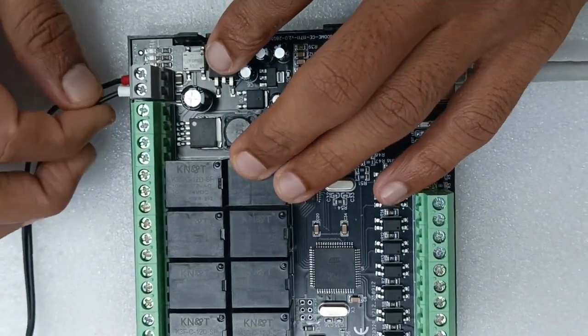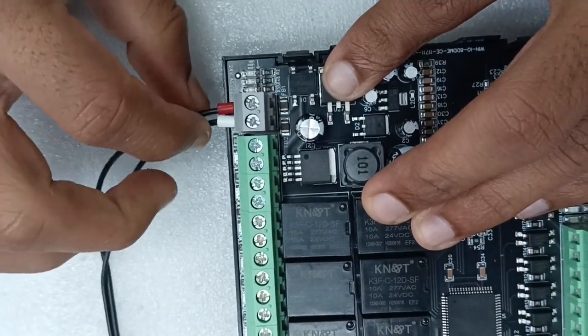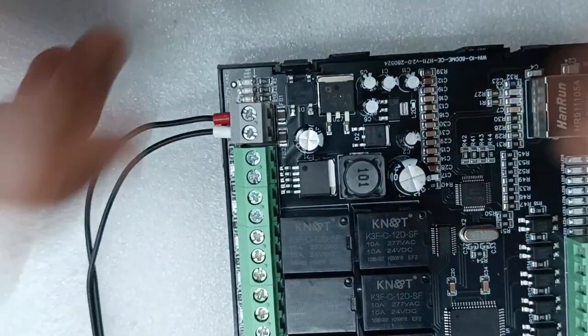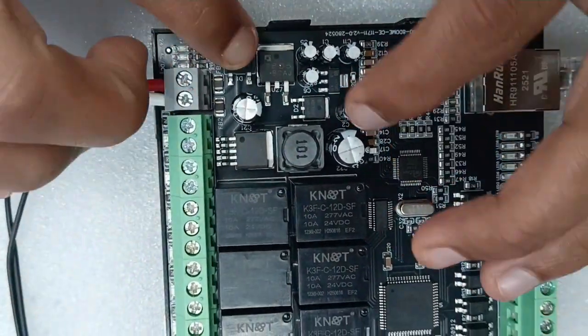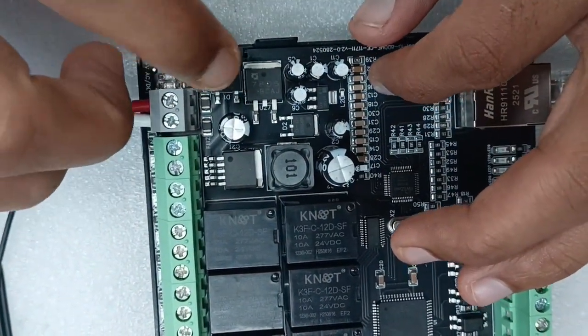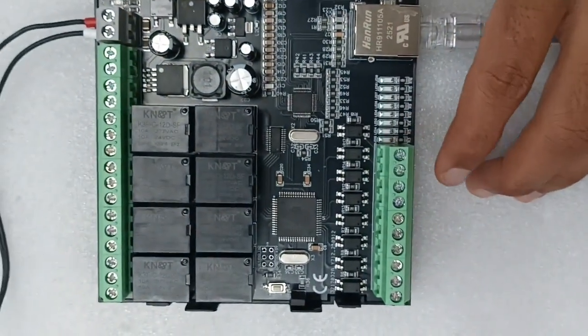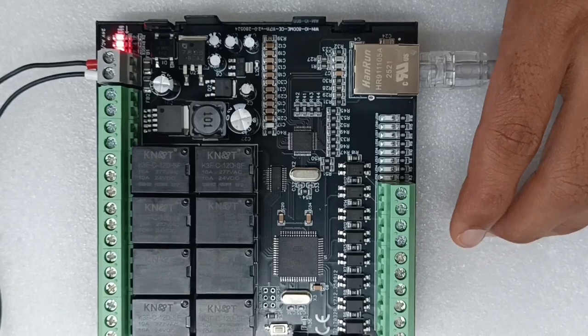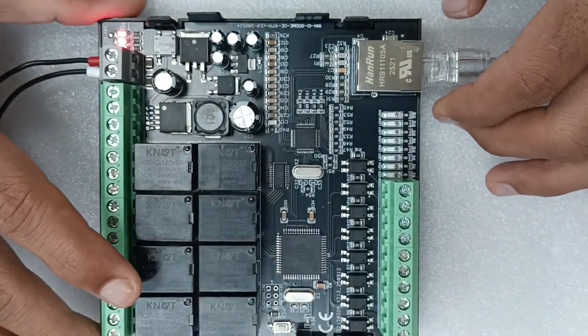Here we have the connection part. Here this is the negative and this is the positive. If sometimes the connection is made in reverse, the board will still support it. There is no damage to the board. Here we have provided a bridge rectifier which supports the reverse connection also. Okay, now we'll power the board. Okay, the board is powered.